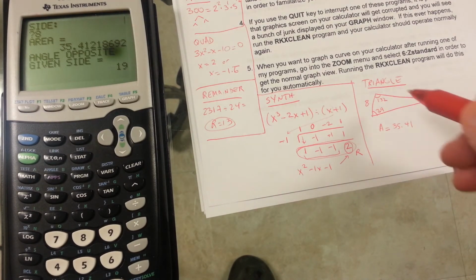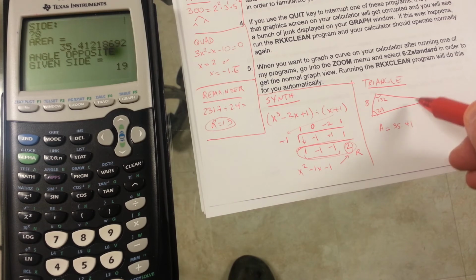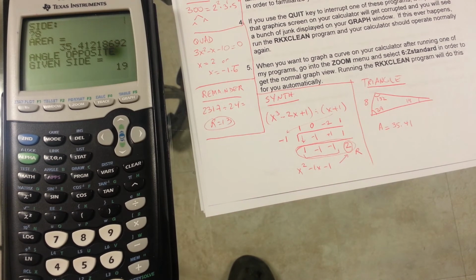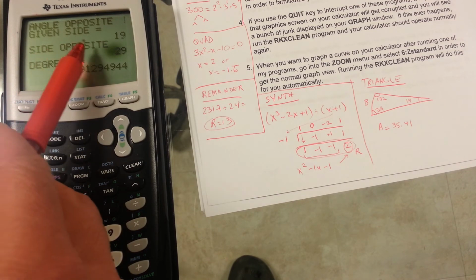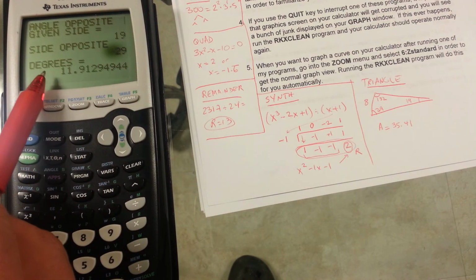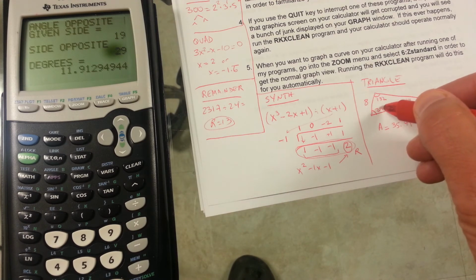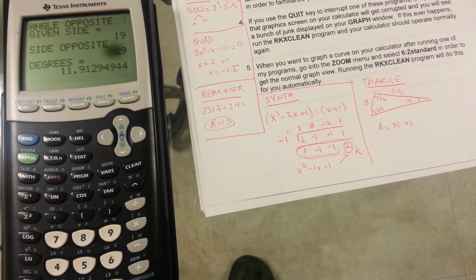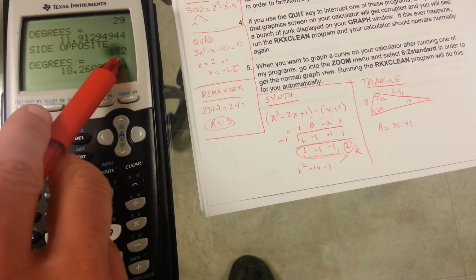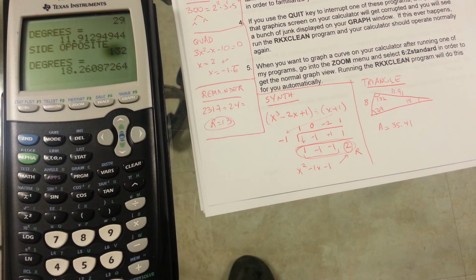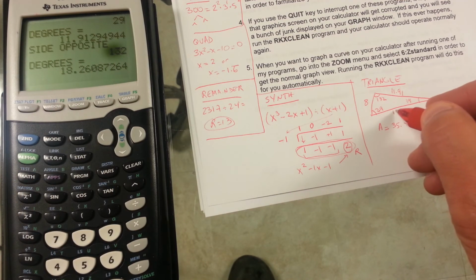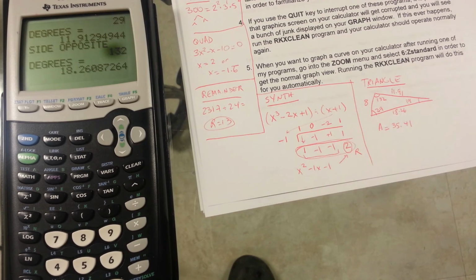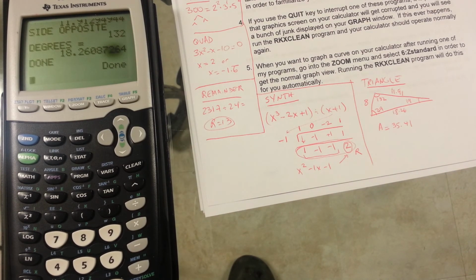Angle opposite the given side, that would be the angle opposite this side right here, it says it's 19. You press enter. Then it reads side opposite 29 degrees. So that would be the side opposite this angle 29 degrees, and it says this is 11.91. You hit enter. And then it says side opposite 132 degrees is 18.26. That would be the third side right over here. And then you hit enter, and it says I'm done.